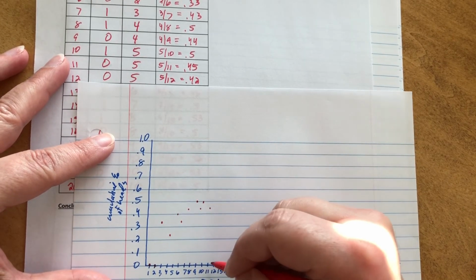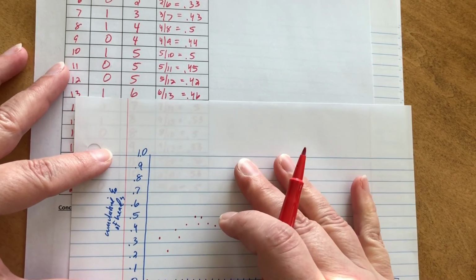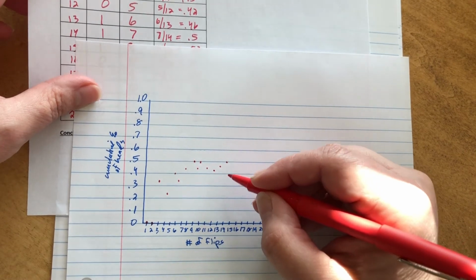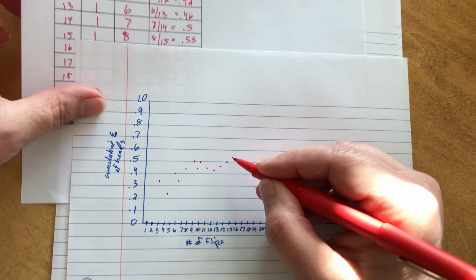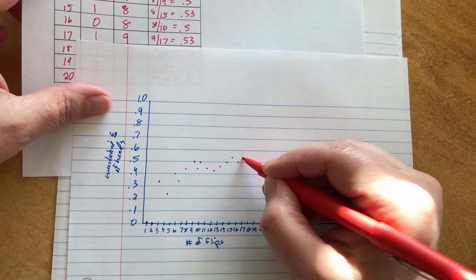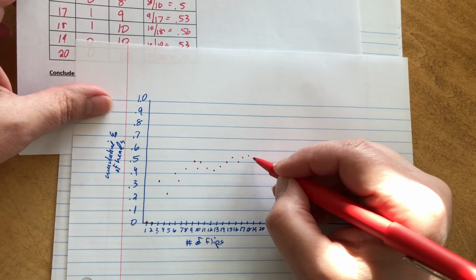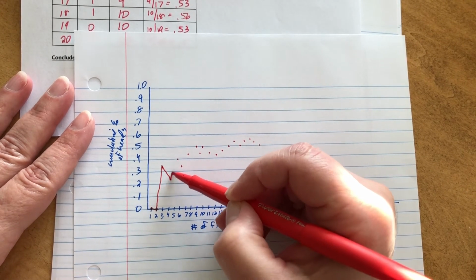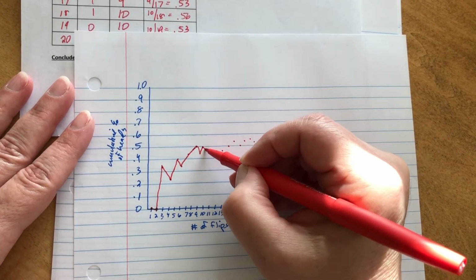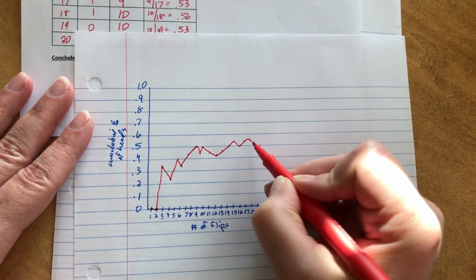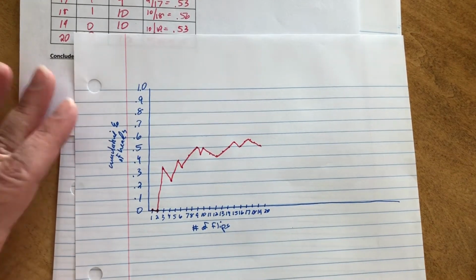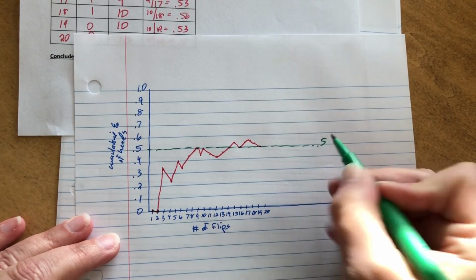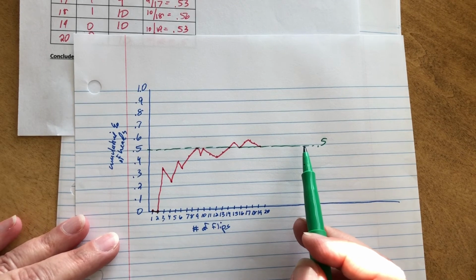11 and 0.45, 12 and 0.42, 13 and 0.46, 14 and 0.5, 15 and 0.53, down to 0.5, 0.53 again, up to 0.56, down to 0.53, and down to 0.5. So you'll notice that the graph starts to concentrate along this true probability, or starts to converge towards the true probability, okay? So this is 0.5. This is the true probability of getting a heads when you flip a coin.